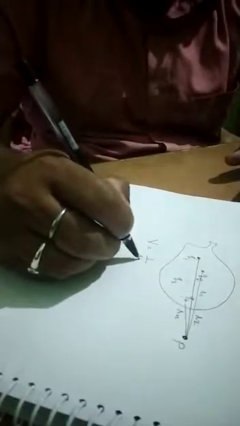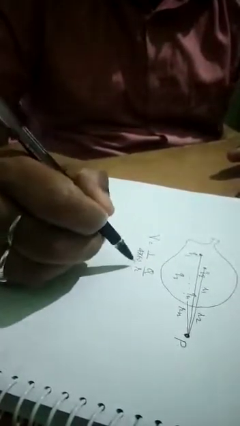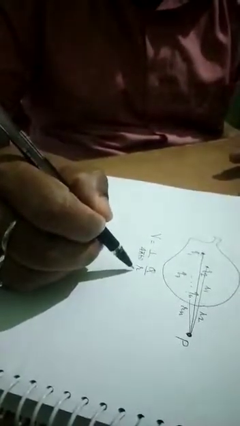In our previous lecture, we derived the expression for the electric potential as V is equal to 1 upon 4 pi epsilon naught Q divided by R. It means that potential depends directly on the charge and inversely on the distance.